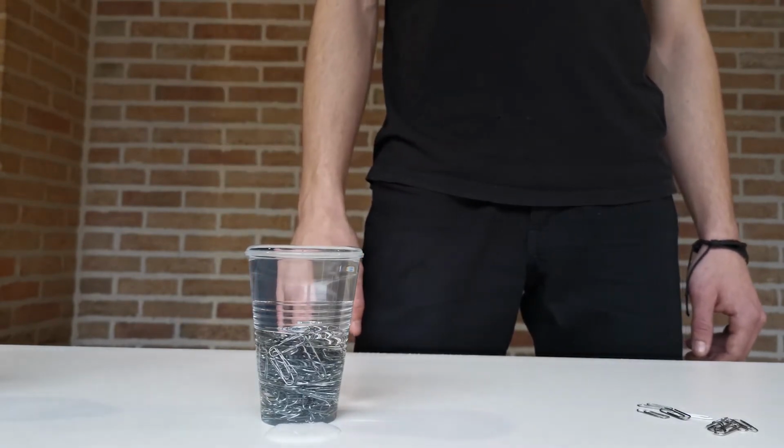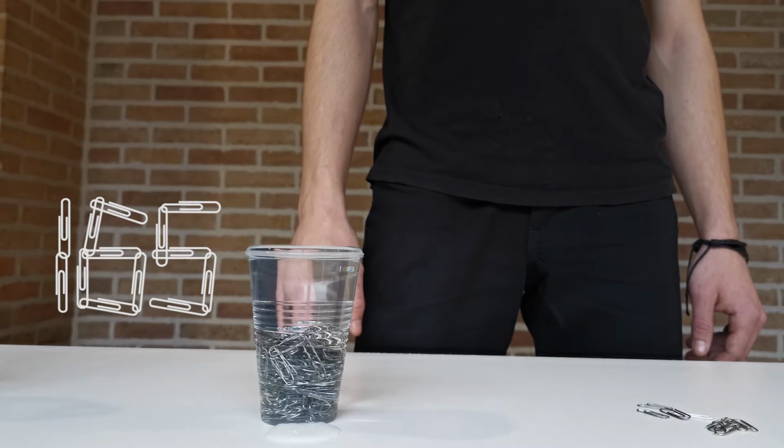Only after 165 paper clips, the water spilled over.